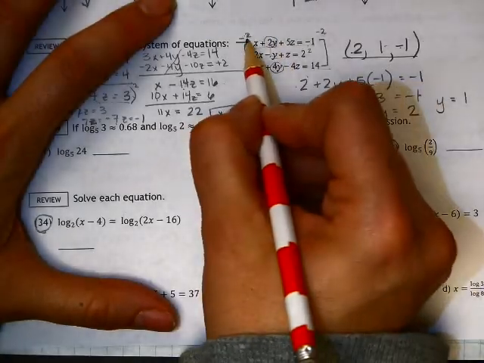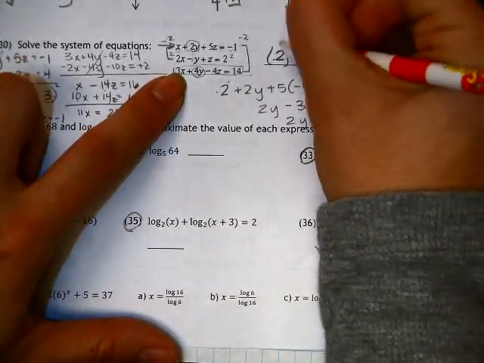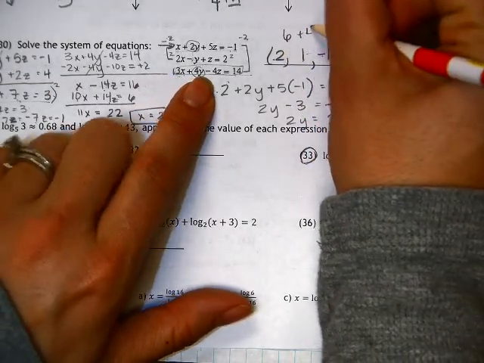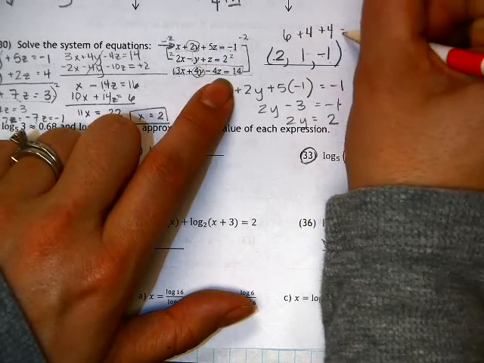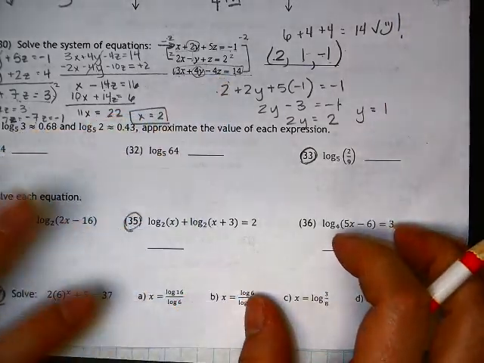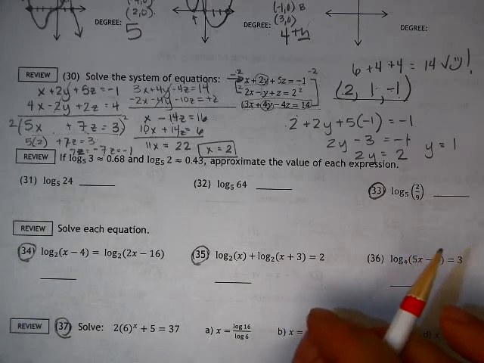I used the first one to plug it in, so I'm just going to plug it into the bottom one and see if it really works. So 2 times 3 is 6. 1 times 4 is 4. Negative 1 times negative 4 is positive 4. And that is equal to 14. Yay! I'm done, and it's right, and happy days. Not too bad. You really just need to be careful.